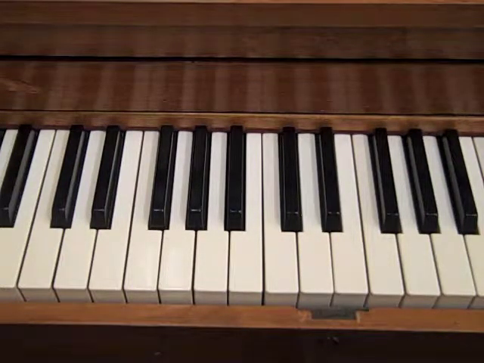Now, there are some chords that are consonant, or pleasing sounding, and there are other chords that are dissonant, or harsher sounding. Here are some examples of some consonant and dissonant chords. Let's start with consonant chords.